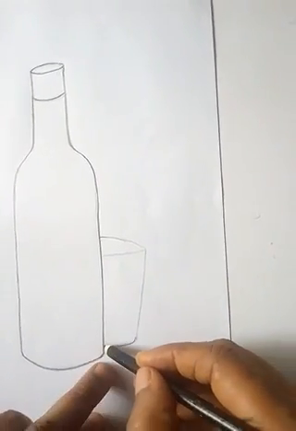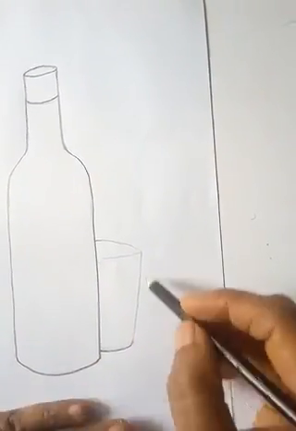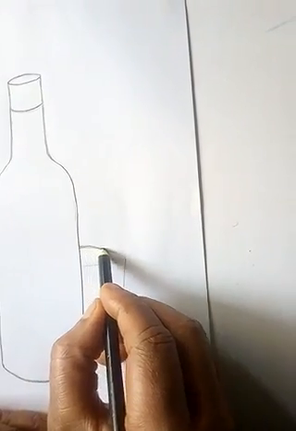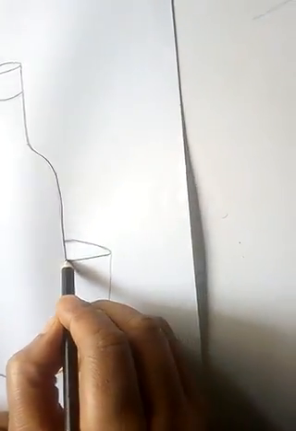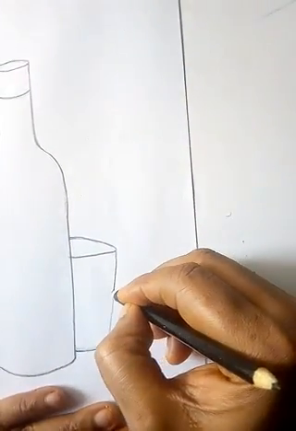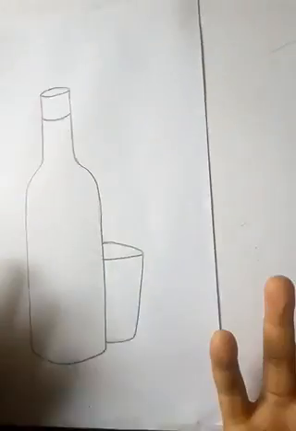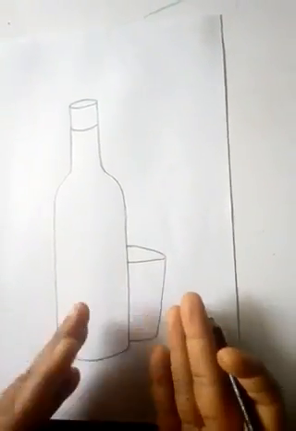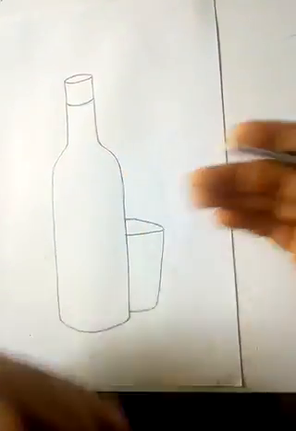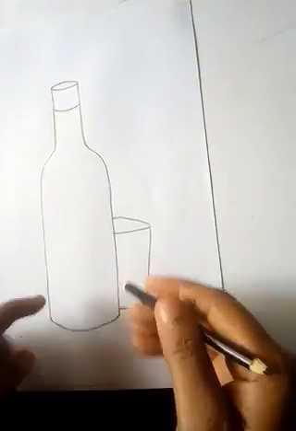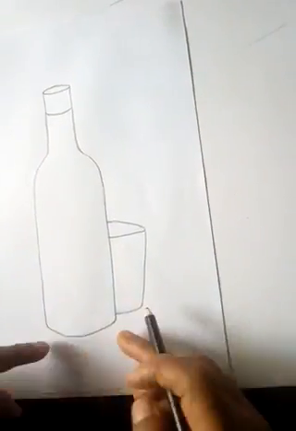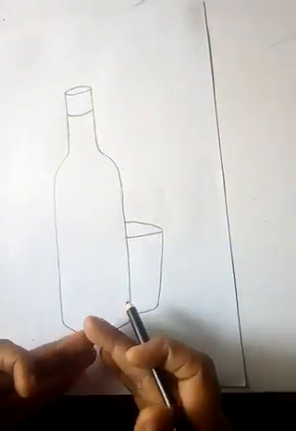This will be higher, this lower. Now let me finish this up. See that? Now it shows that the cup is behind the bottle. With the bottle being longer, it shows that the bottle is in front.